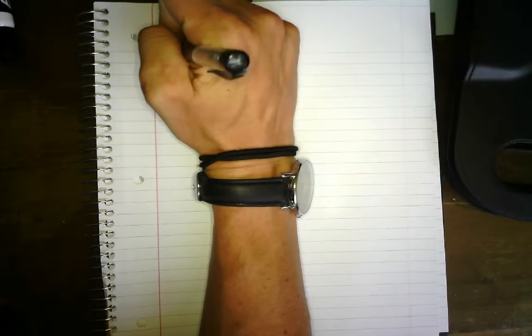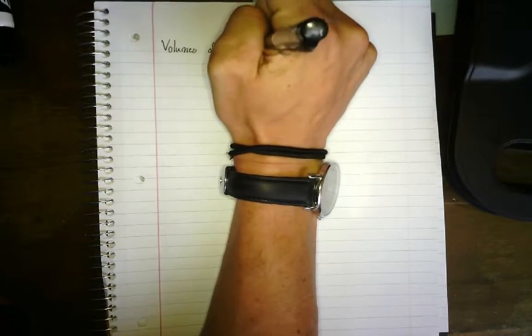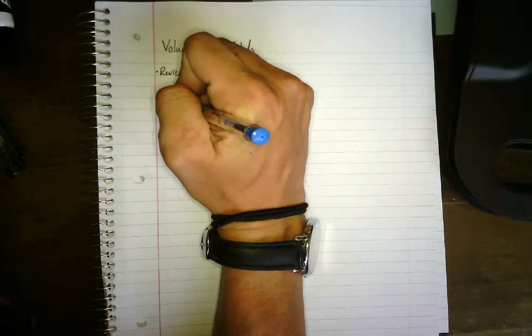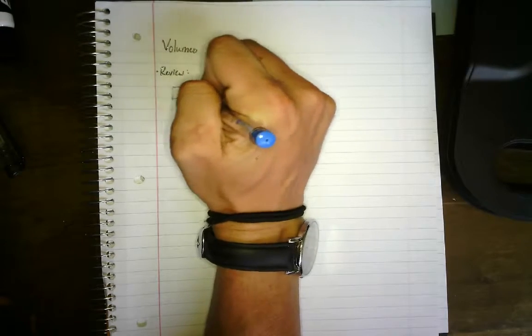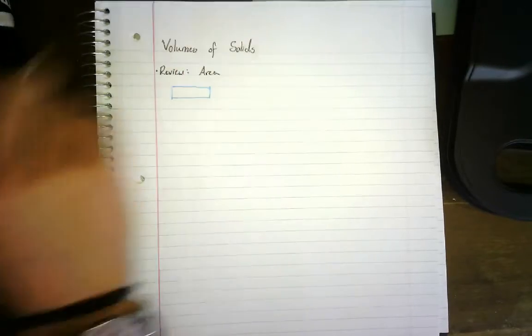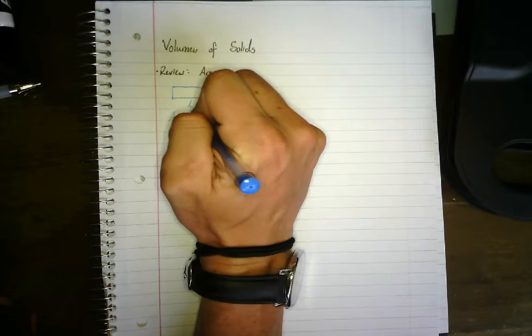Pretty standard. We're just going to talk about volumes of solids. Just as a review, we know that we can find the areas of certain shapes, something like a square or a rectangle. Let's do a rectangle. Make sure we know what we're reviewing. We're going to have the length of our rectangle as well as the width. So we know that the area is equal to the length times the width.